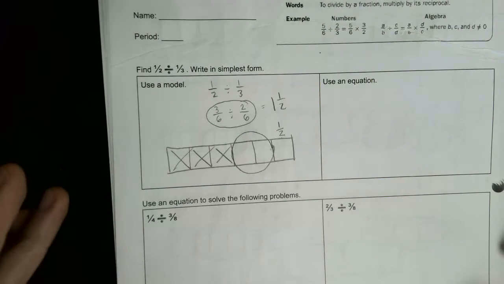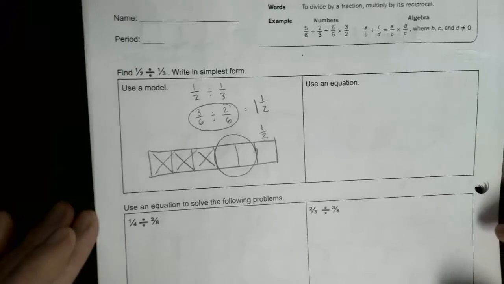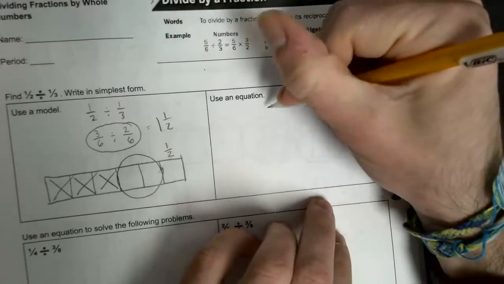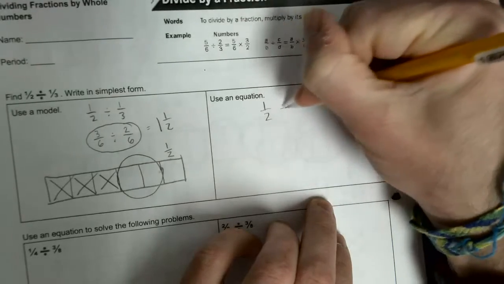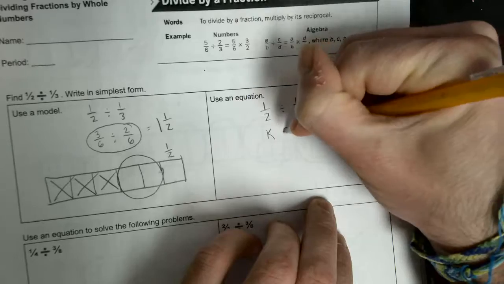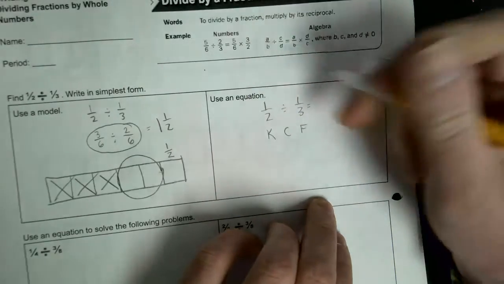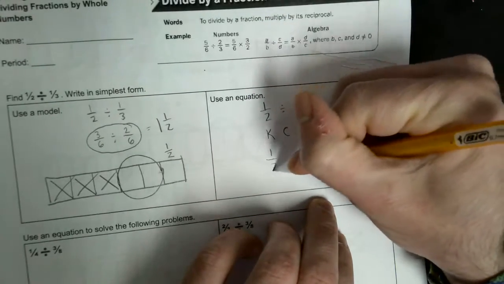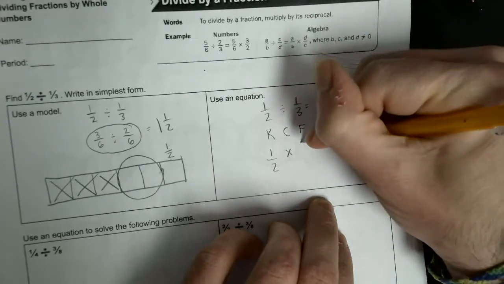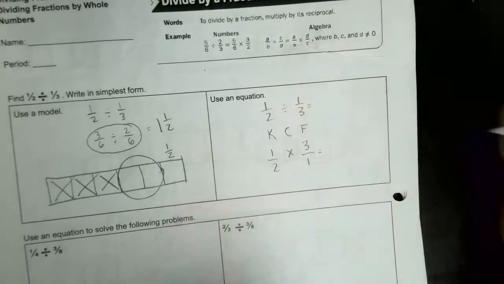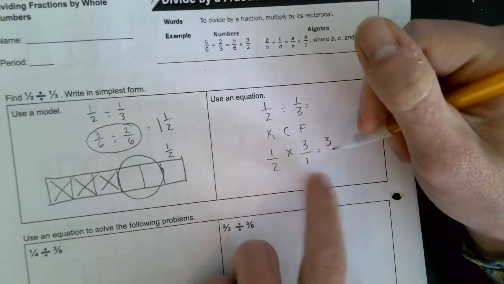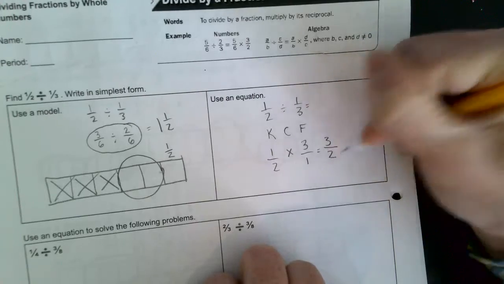But we're going to use the equation here. We're going to use keep, change, flip. And hopefully we get the same answer with the same numbers. So we're going to do 1/2 divided by 1/3. We're going to keep, change, flip. Keep the first number. Change division to multiplication. And we're going to use the reciprocal. We're going to flip that fraction. 1 times 3 is 3. 2 times 1 is 2.